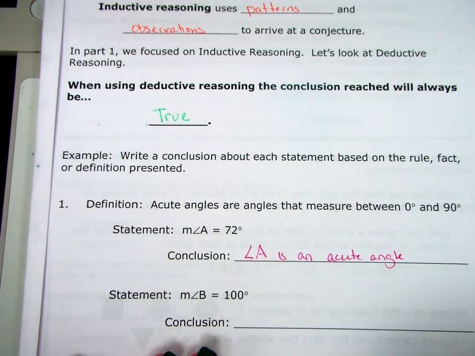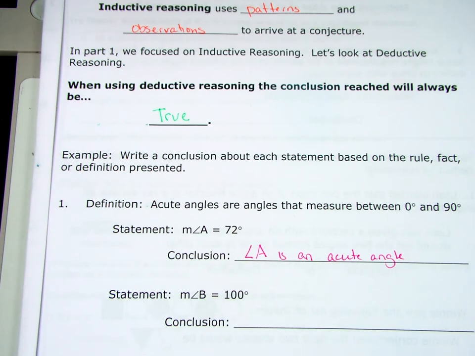You'll learn as we go through this unit, when you're asked to just give part of a sentence back or give a conclusion back, you have to be real specific. We can't just say it is a right angle, we don't know, or an acute angle. We don't know which angle we're talking about.